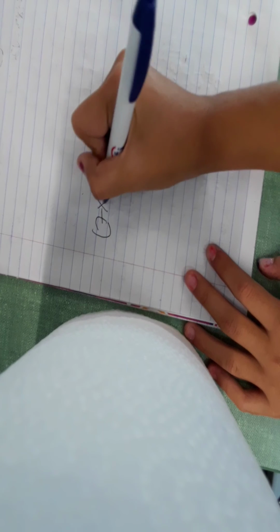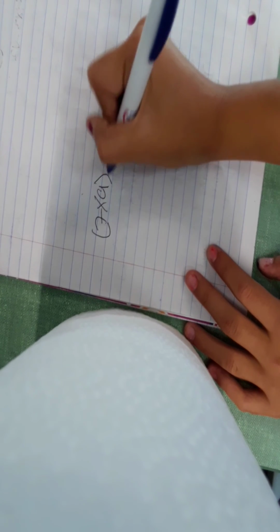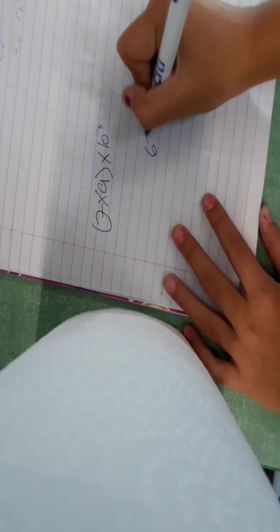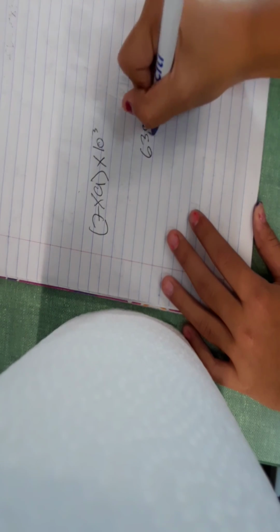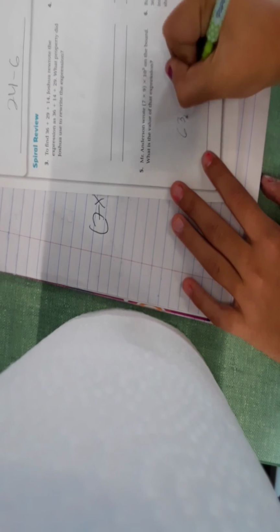Okay, guys, we're going to do a little review, a spiral review. Miss Anderson wrote this on the board. 7 in parentheses times 9 parentheses times 10 to the power 3. What is the value of the expression? 7 times 9, right? Which is 63, right? And then we add 3 zeros. 1, 2, 3. Done. You see? And that will be 63,000.